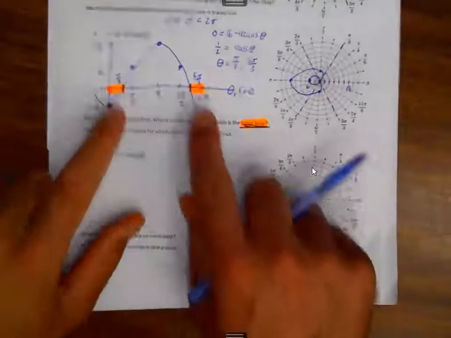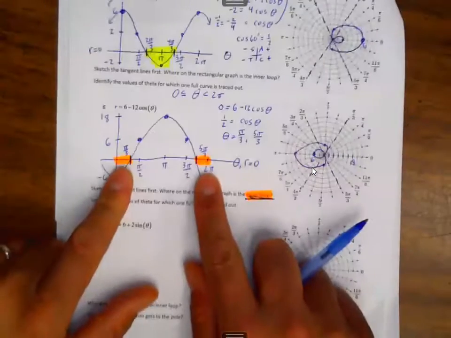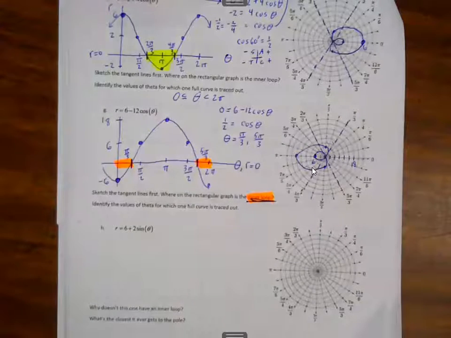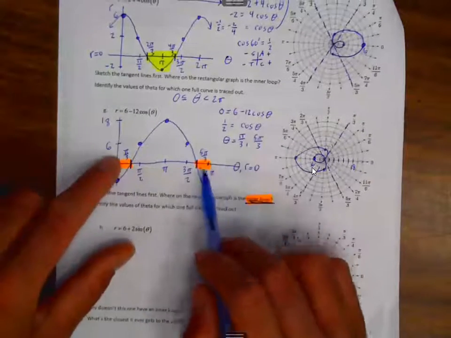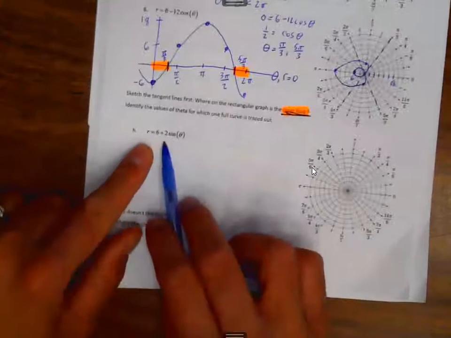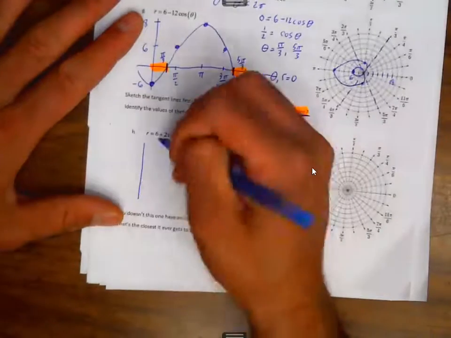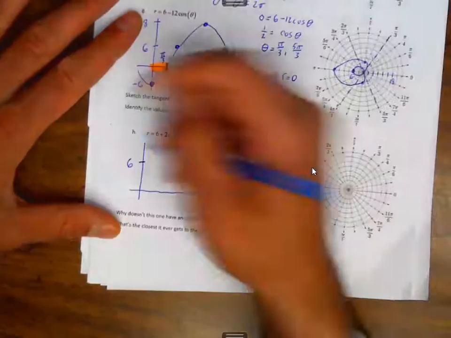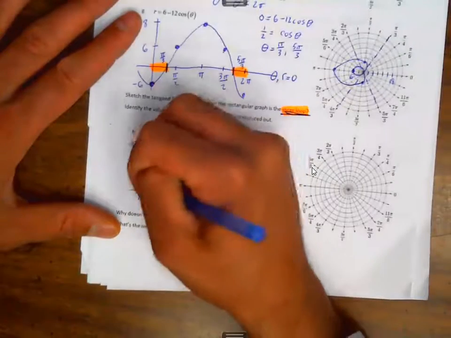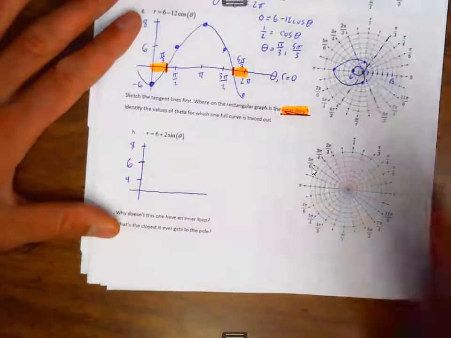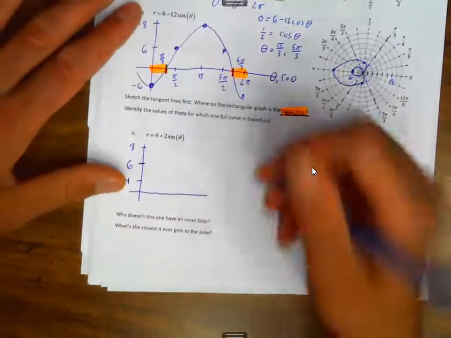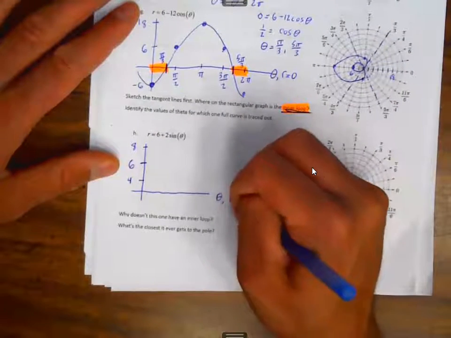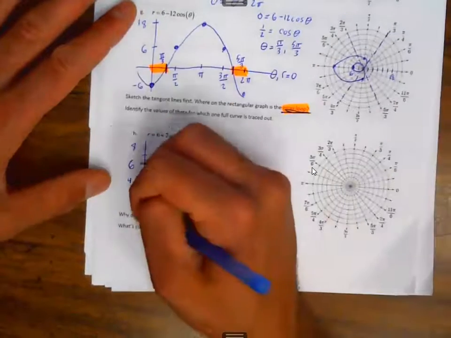And remember, the inner loop occurs when the points are below the x-axis or the r-axis. So if you look at this graph, it's never going to be below the x-axis because it has a vertical shift of 6 and an amplitude of 2. So it's never going to dip below the r-axis. This is theta, or the theta axis here. It's never going to be r equals 0. All right, and this is r.